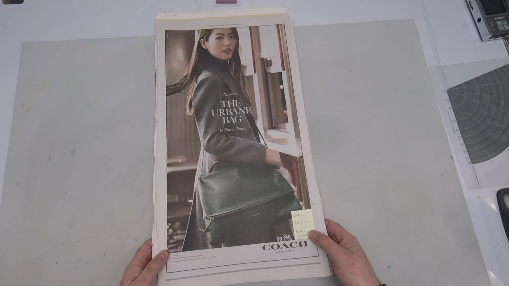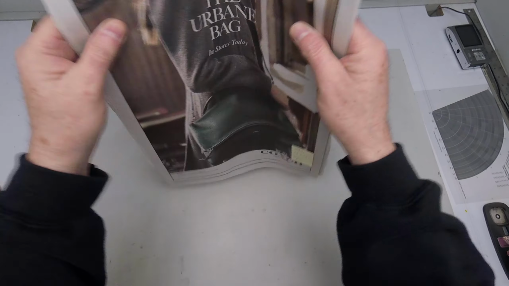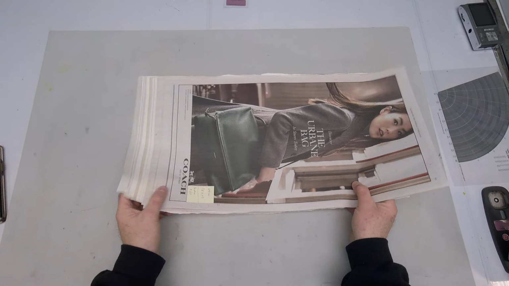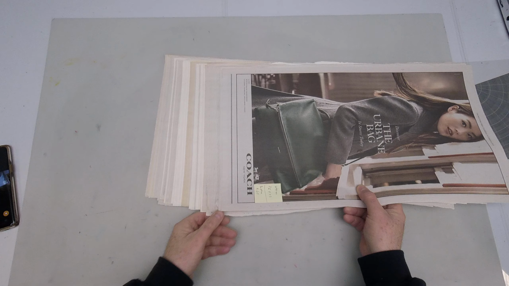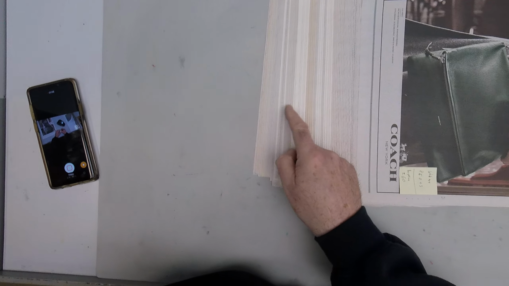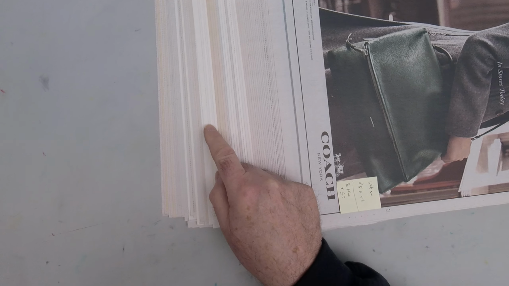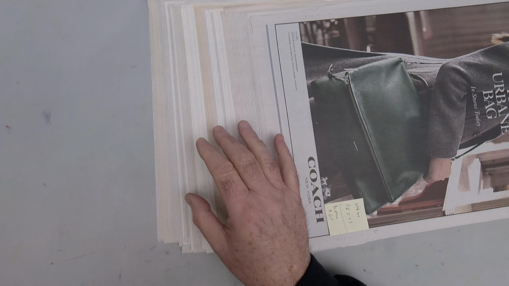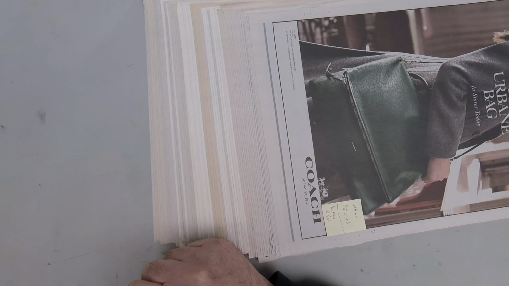So the first thing I think is interesting is if we take a look at all these different samples and I fan them out, shingle them out, one of the things we notice right away is that there's all these different color papers here. I'll get a little closer here. Some are brown, some are whiter, some are gray. And that's because depending on the quality, you can order different types of papers here.